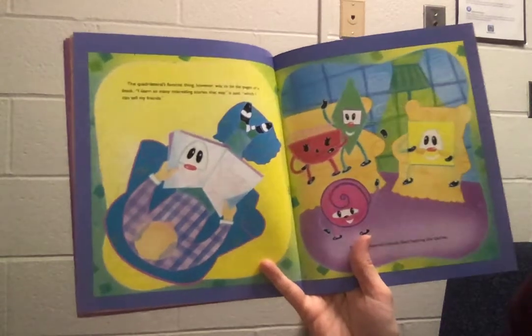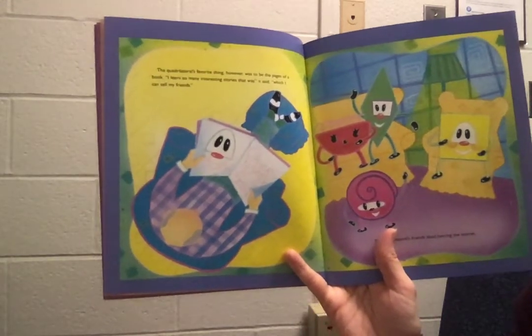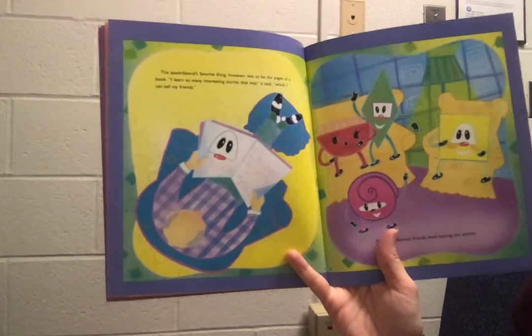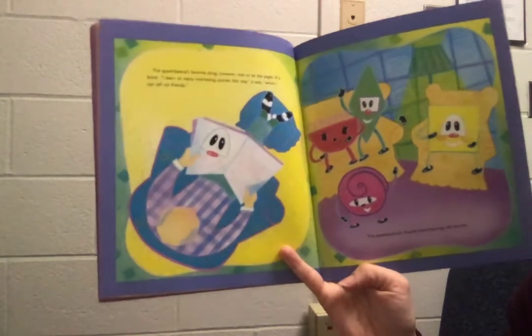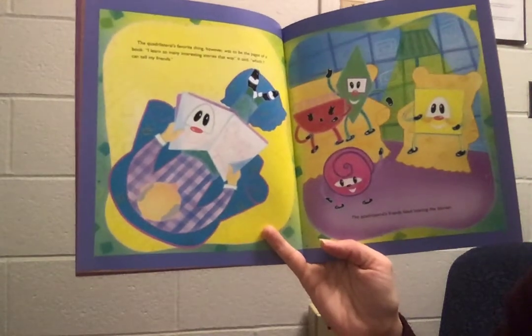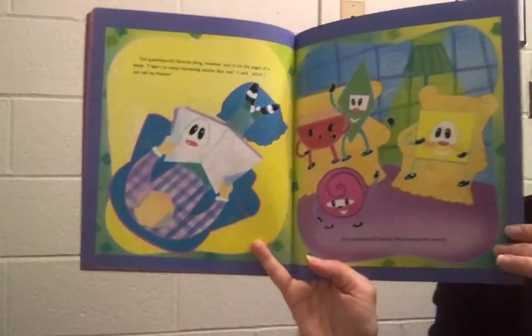The quadrilateral's favorite thing, however, was to be the pages of a book. "I learned so many interesting stories that way," it said, "which I can tell my friends." The quadrilateral's friends liked hearing the stories.